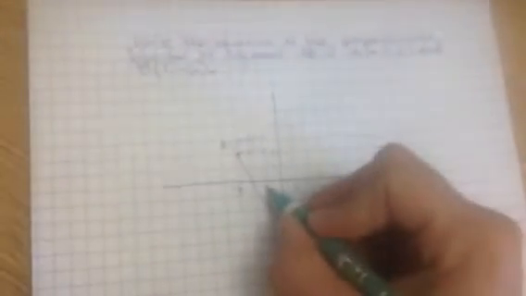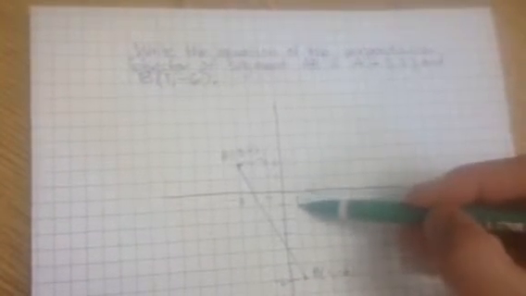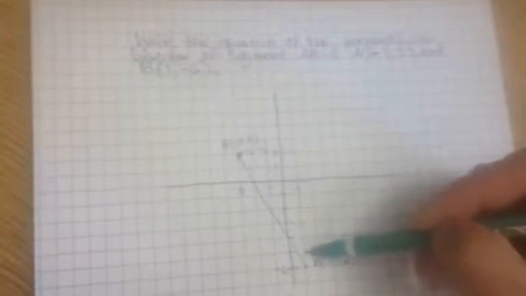So I know that the x-coordinate of my midpoint is going to be at -1. Okay, then from A to B, we also go down 1, 2, 3, 4, 5, 6, 7, 8 units.